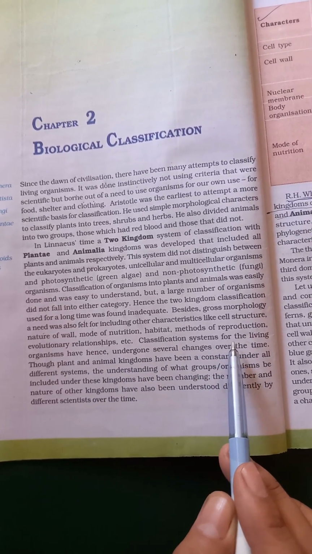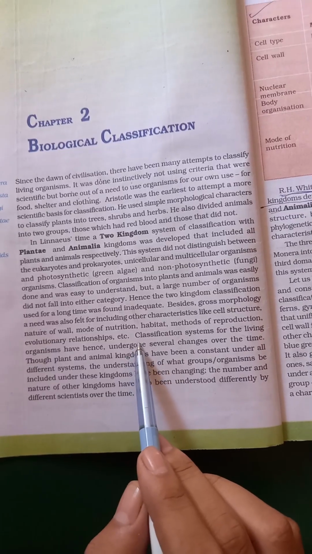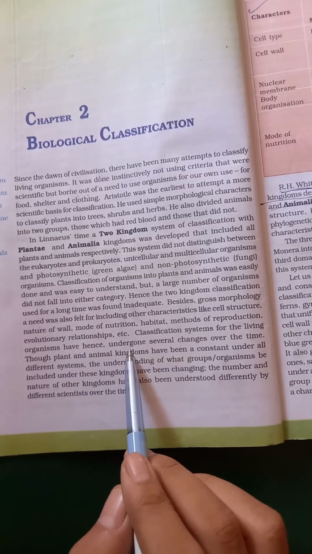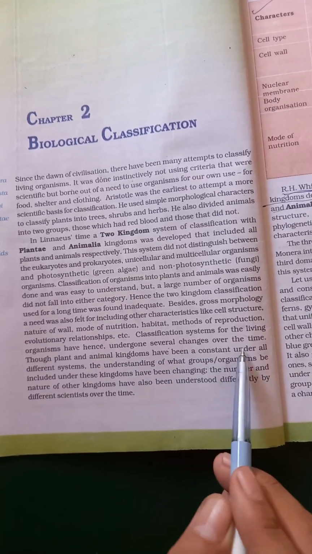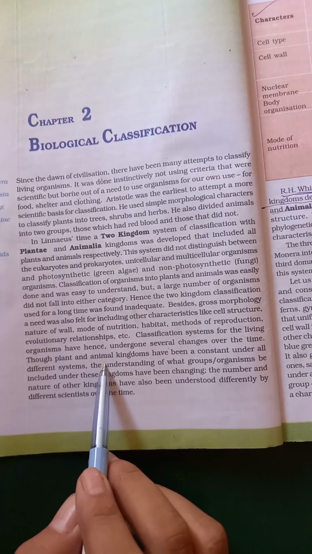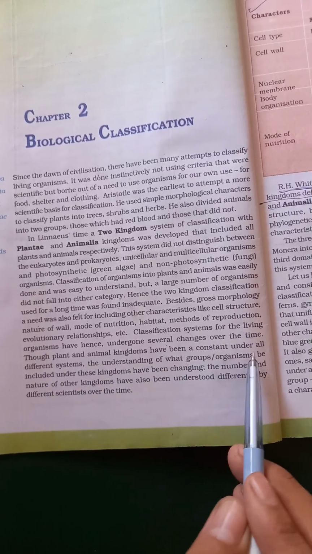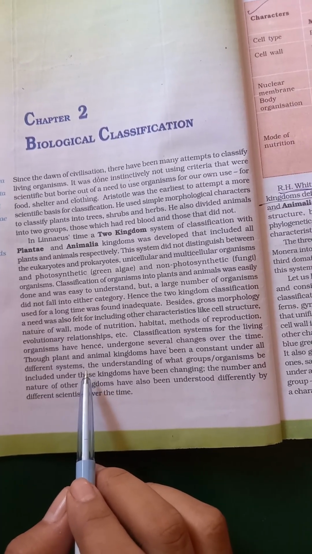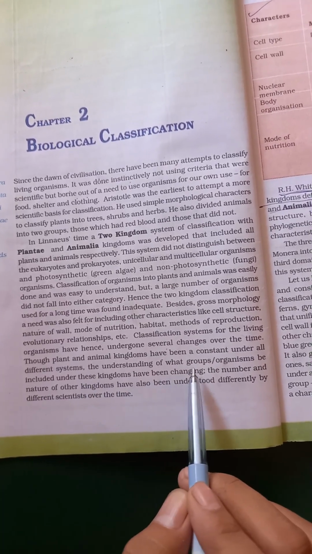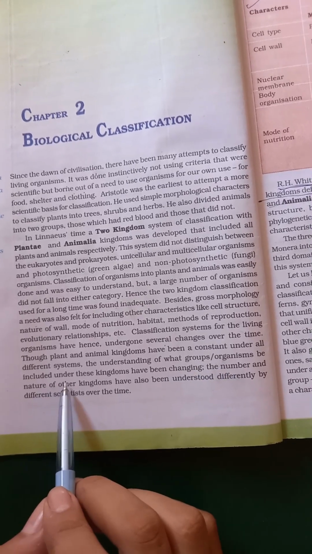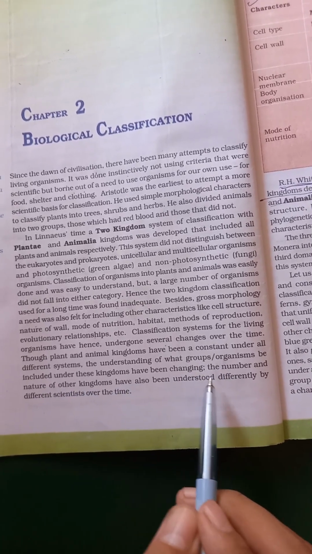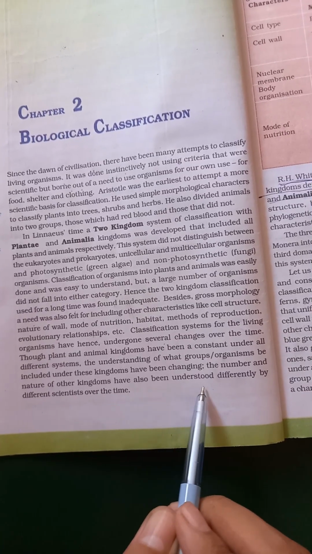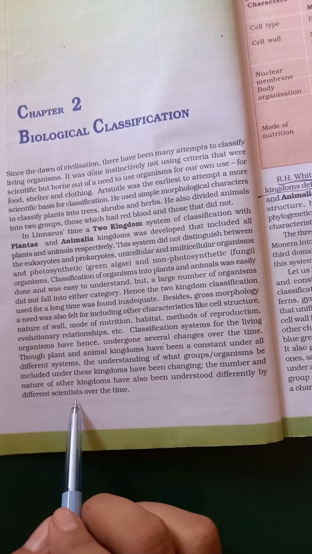Classification systems for the living organisms have hence undergone several changes over time. Though the plant and animal kingdoms have been constant under all different systems, the understanding of what groups of organisms are included under these kingdoms has been changing. The number and nature of other kingdoms have also been understood differently by different scientists over time.